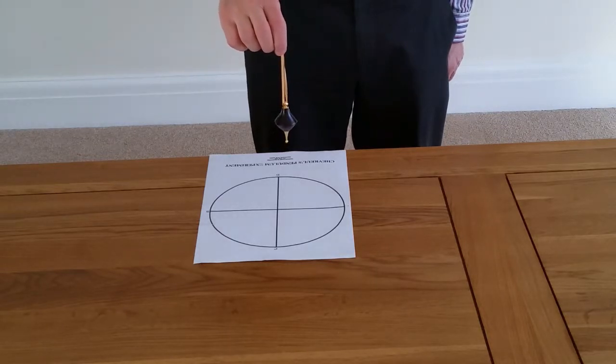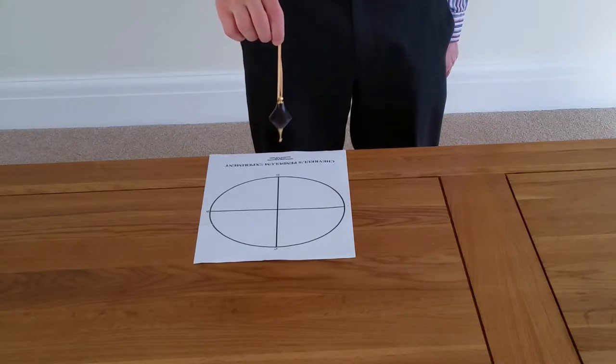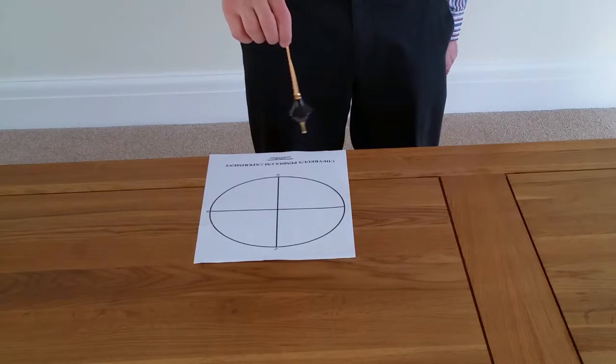Just imagine it moving forward and backwards. That's all I'm doing. I'm just imagining it moving forward and backwards, saying forward and backwards, and noticing the pendulum is moving forward and backwards. Now I think left to right, and the pendulum moves left to right.